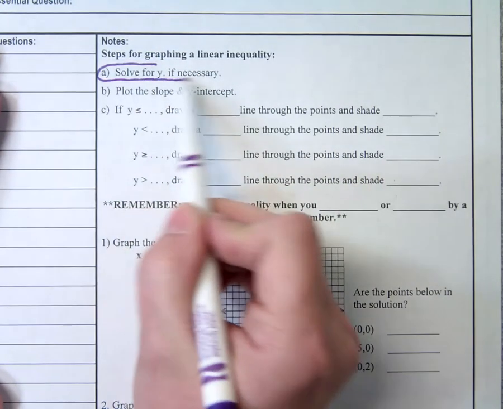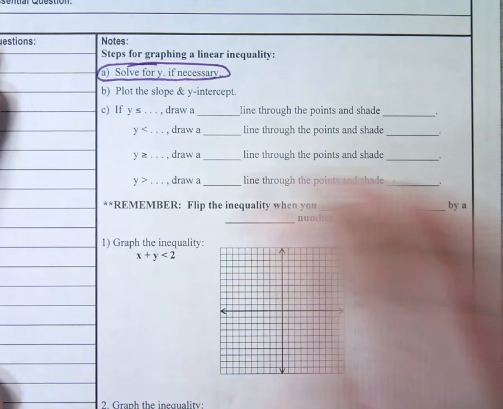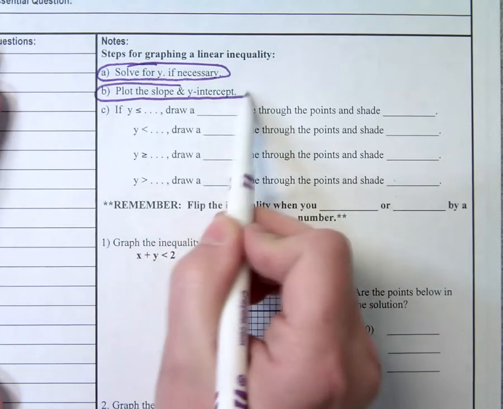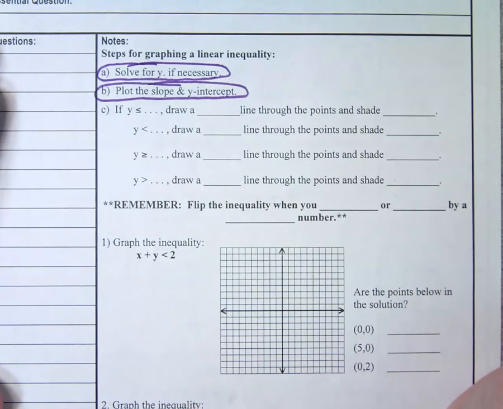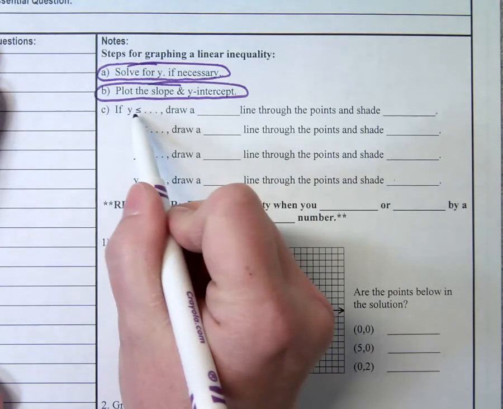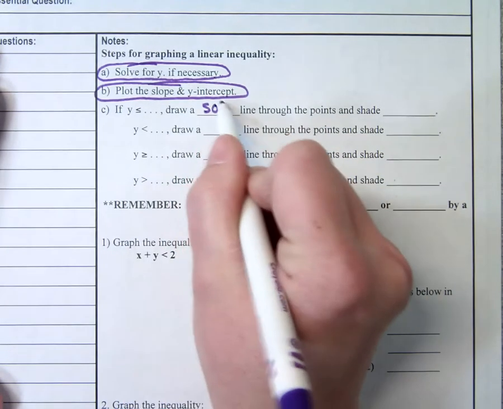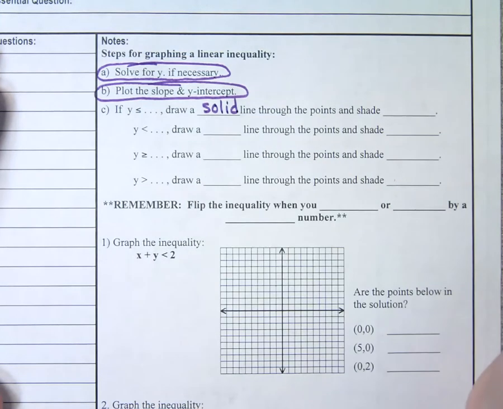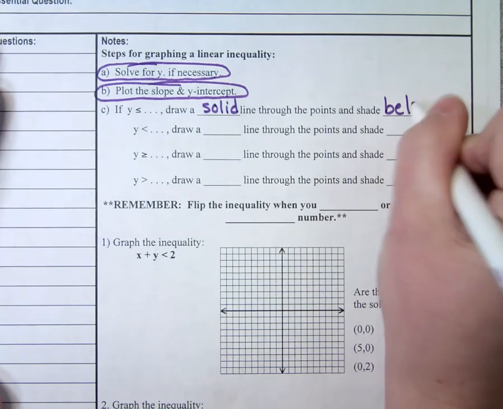We solve for y, if necessary. We plot our slope and y-intercept. This is just review here. I know if there is an equals, I am going to draw a solid line. And if it's less than, I'm going to shade which way? Below.